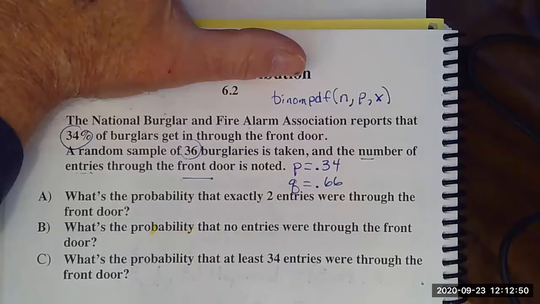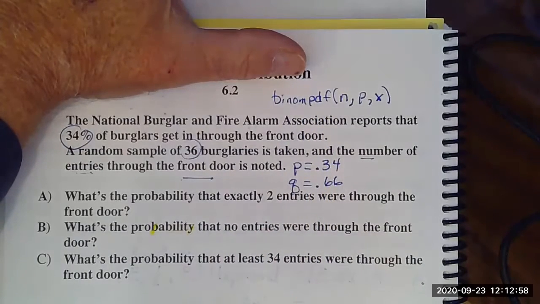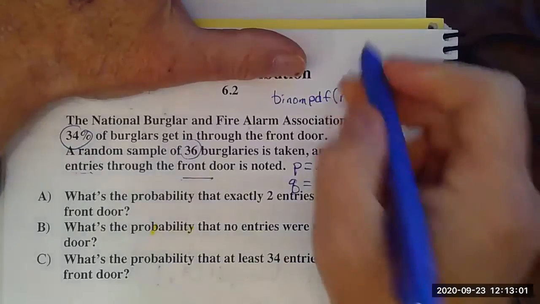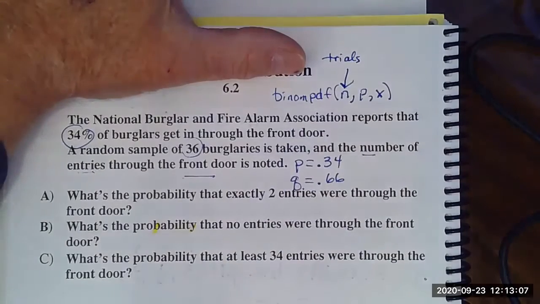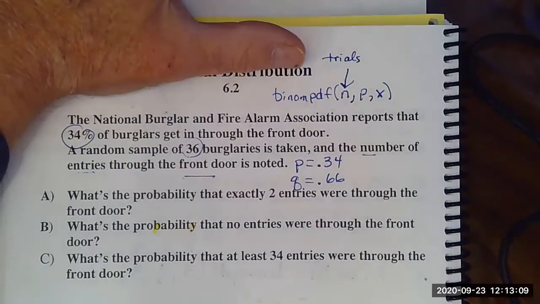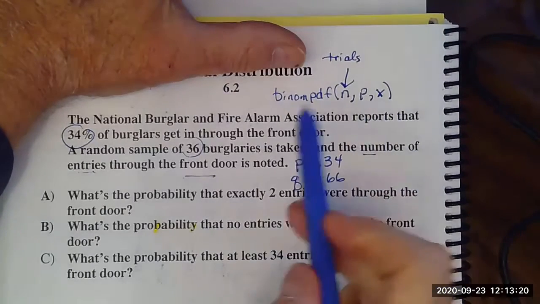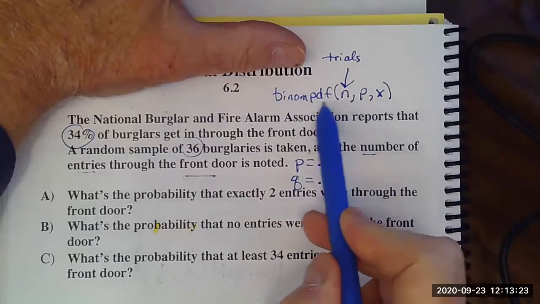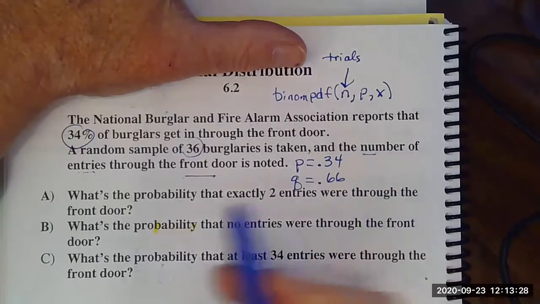The TI-84s, sometimes you don't have that, and I'll show you what that looks like. It'll say trials. So this is trials, T-R-I-A-L, trials. And then P will be shown, probability. It'll say P, and then I think it says X. I'll have to take a look. Once you enter it and you hit enter, it'll display this on your screen, and then you hit enter one more time and it gives you a result, which is a probability. They're asking, what's the probability?